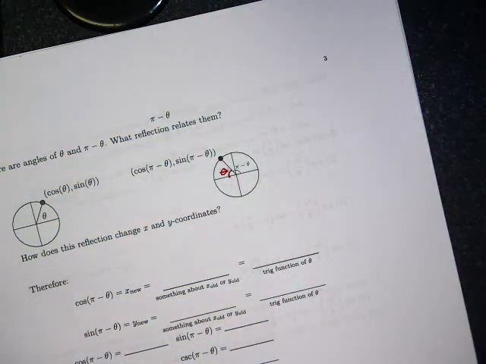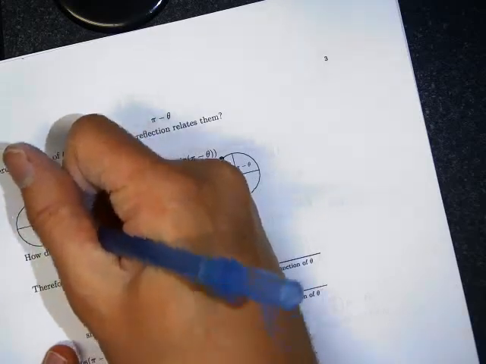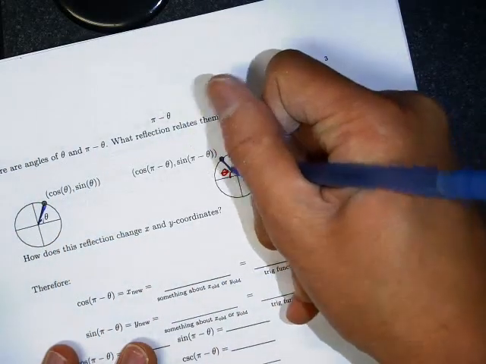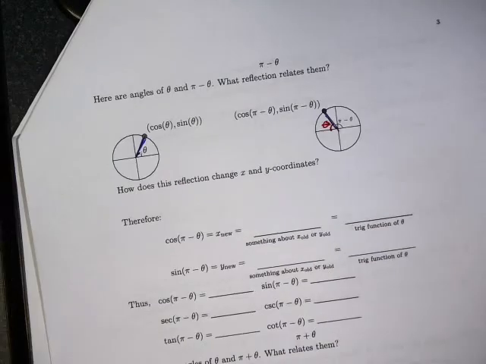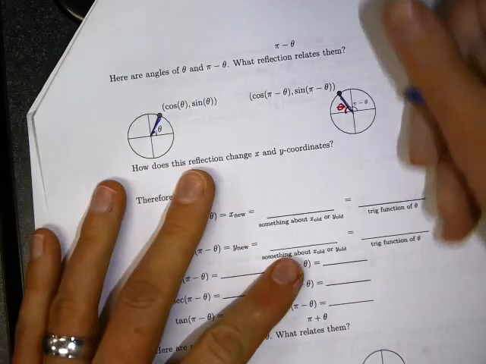So now look at these 2 pictures. There's rotation forward by an angle of theta. There's rotation forward by pi and then backwards by theta. What symmetry of the plane relates those 2 pictures? Reflection over the y-axis. And now you kind of know exactly how the rest of the game is going to go.